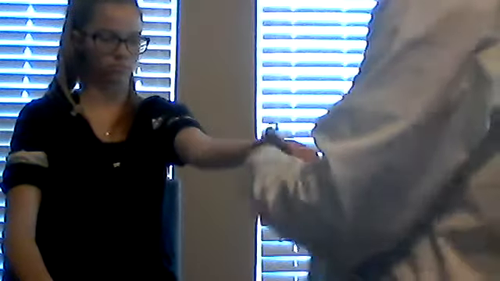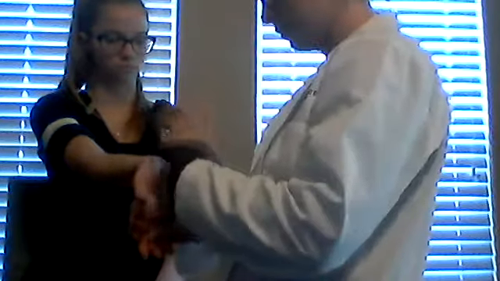The Tinel's test and the Phalen's test. These are both assessing for carpal tunnel. For the Tinel's test, I want you to first extend out, and I'm going to hyperextend your wrist and tap your median nerve. Do you have any pain? Okay. A positive sign would indicate some kind of nerve damage. And then we're going to do this one. Okay, so the Tinel's test is negative.